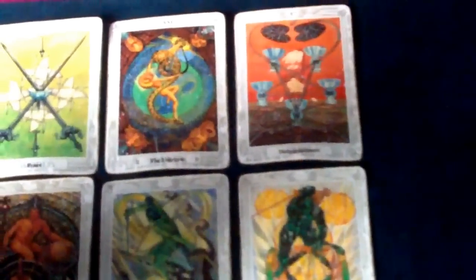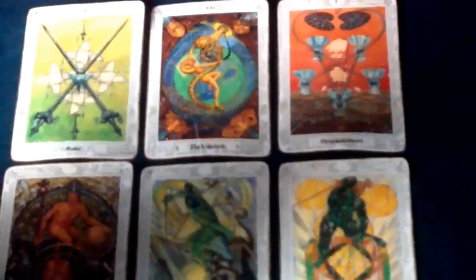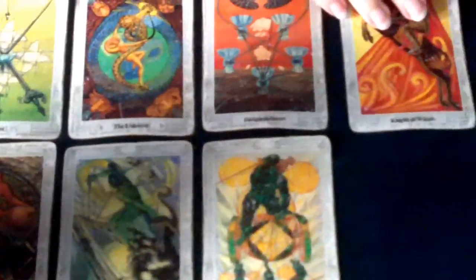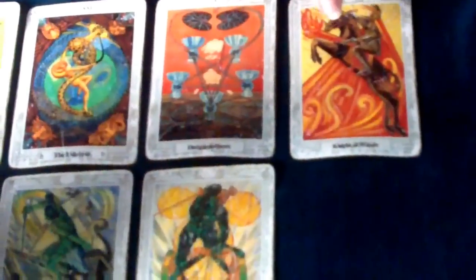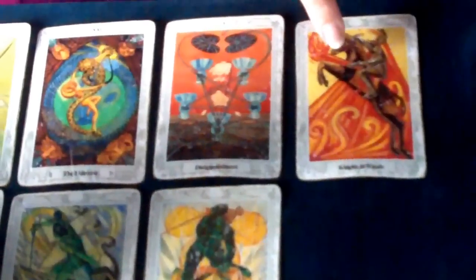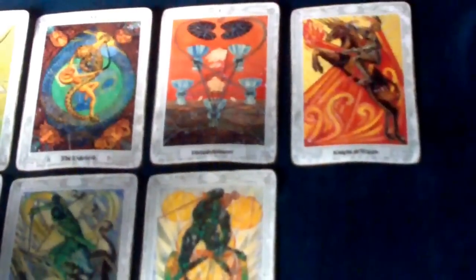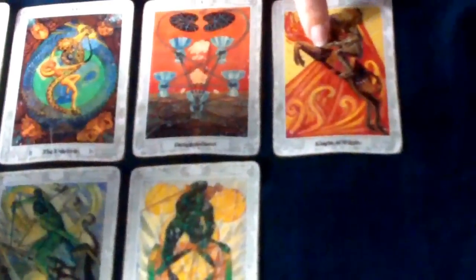And finally, in this section of the reading, these cards I read separately, and the first one, this card here, will be what the client needs to do or focus on to be most helpful and to have the most positive impact on their future. So this card is what the client needs to focus on.